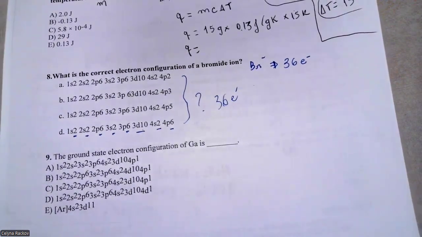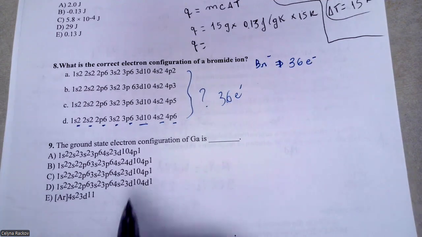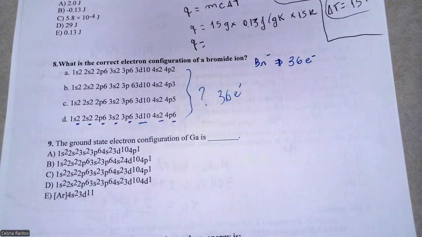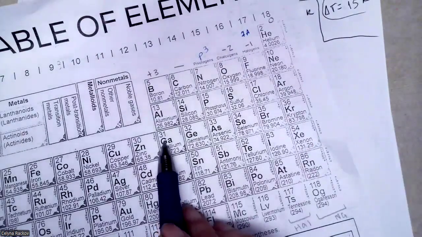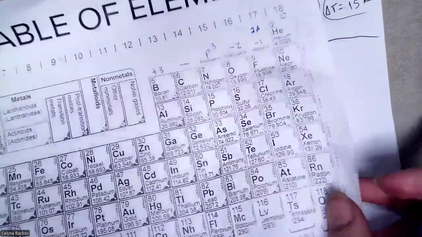Then the next one is about electron configuration. This one says ground state electron configuration. That means it is as it is here. So Ga has 31 electrons, right? 31 here.